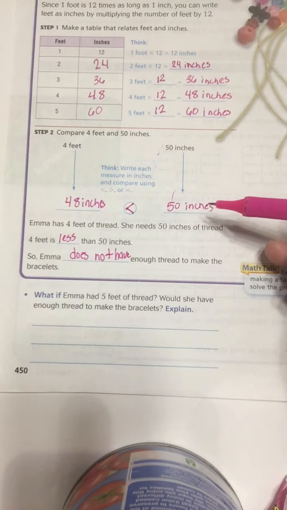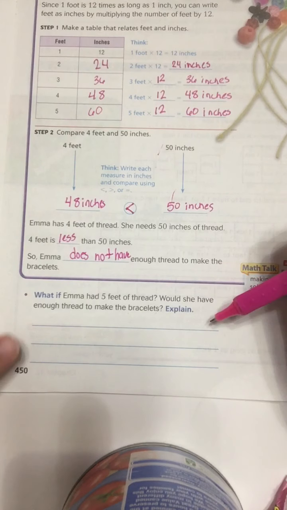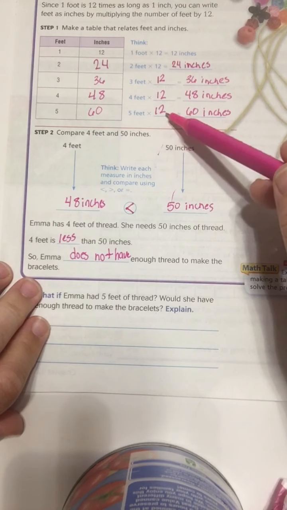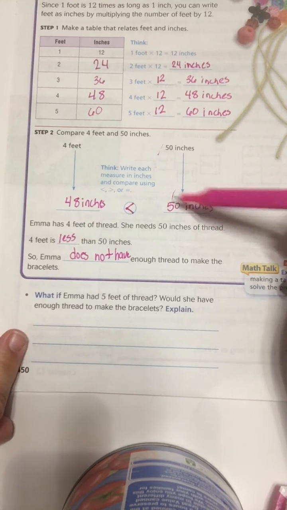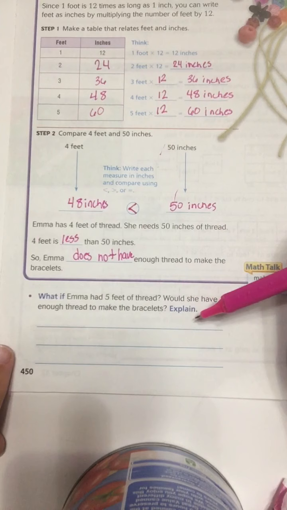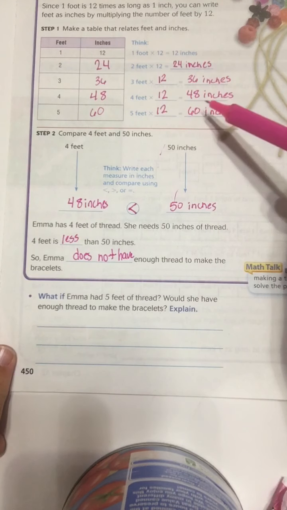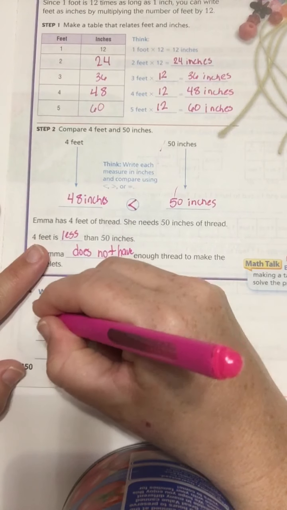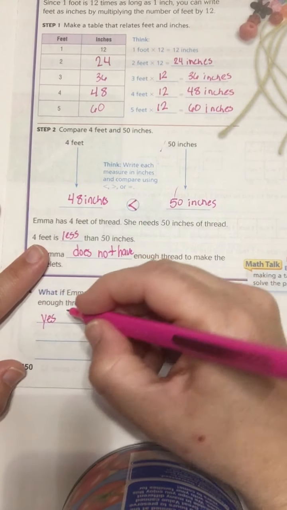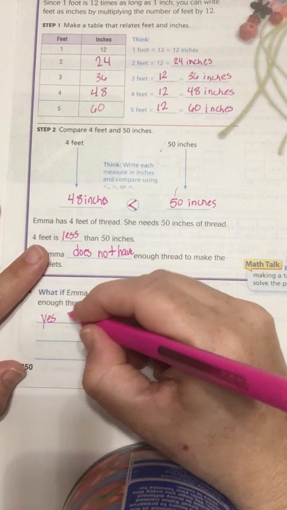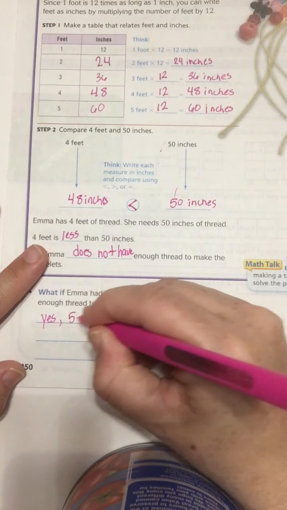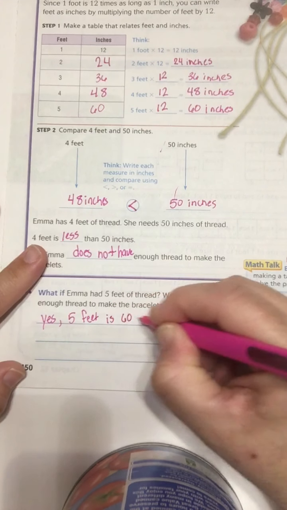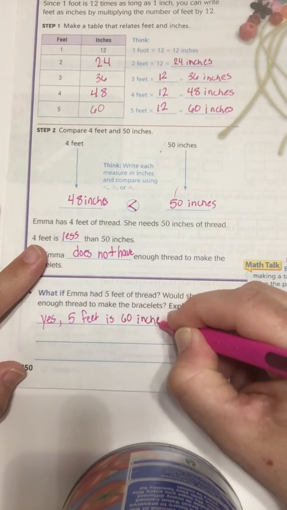What if Emma had 5 feet of thread? Would she have enough to make the bracelets? Explain. So let's look back here. 5 feet times 12 is 60 inches. She only needs 50. So would that be enough if she had 60 inches? Yes, it would be. So we'll say yes. I'm going to say 5 feet is 60 inches.